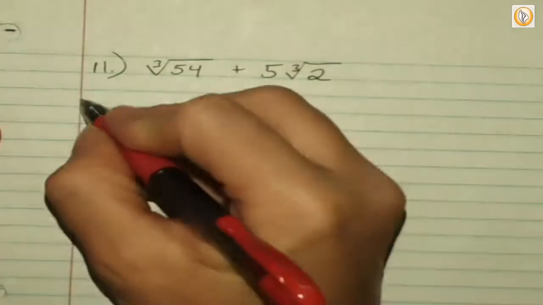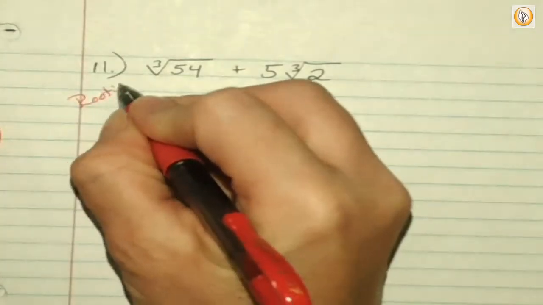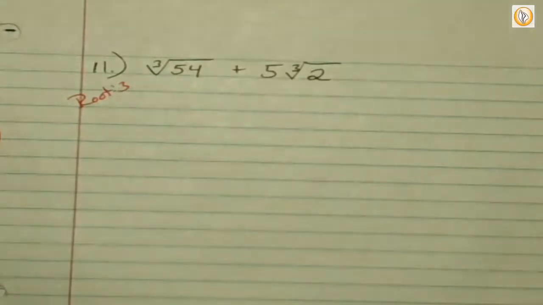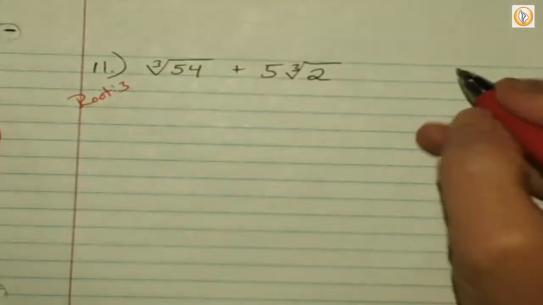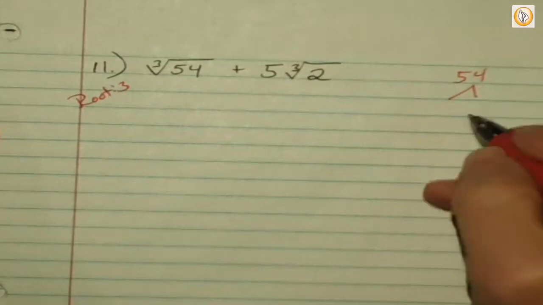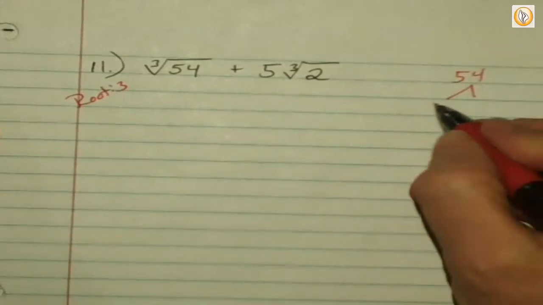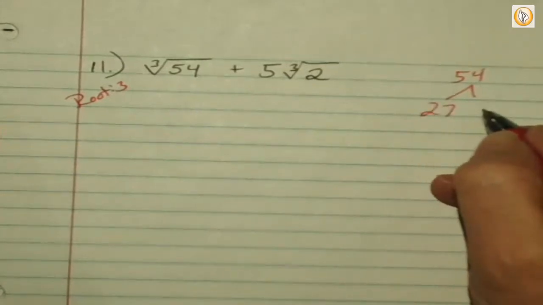What's my root? Root is 3. Very good. Which one needs to be simplified? 54. Bingo. What 2 numbers give me 54? 27? Yes, ma'am. And 2, right?